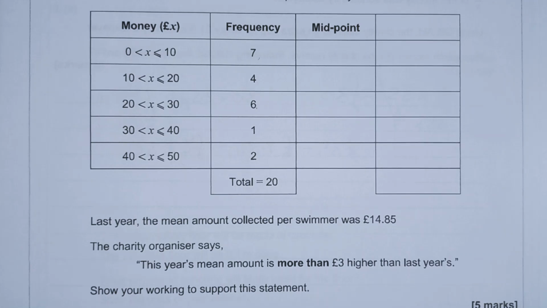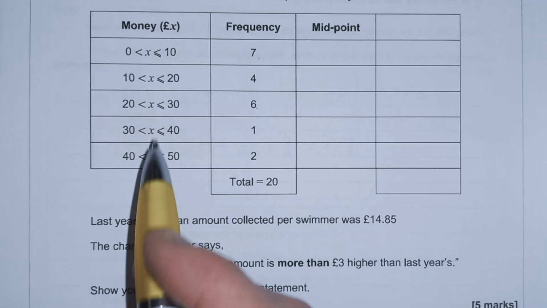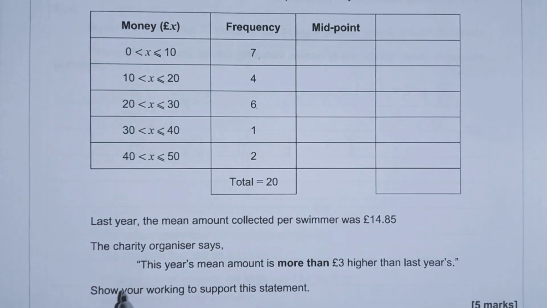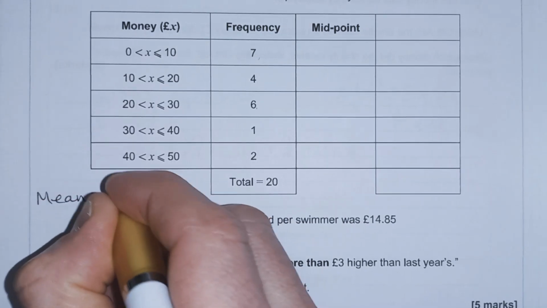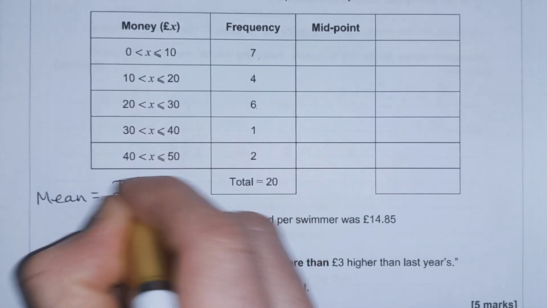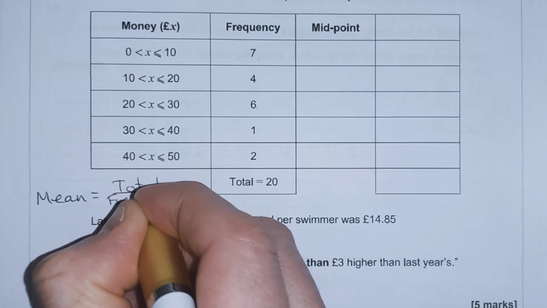Last year, the mean amount collected per swimmer was £14.85. The charity organiser says this year's mean amount is more than £3 higher than last year's. Show your working to support this statement. Right, so we've got to work out the mean. Now, we've got group data here. So if you remember, for the mean, we want the total divided by the frequency.